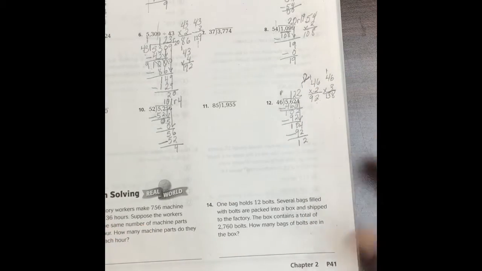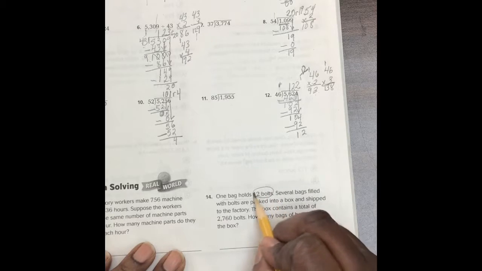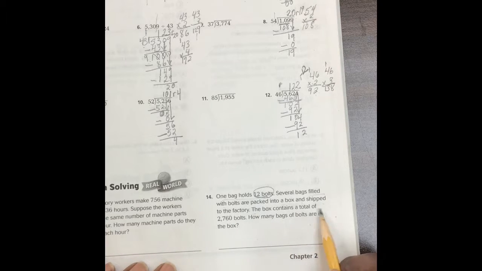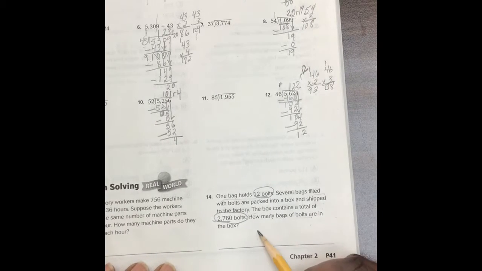Okay? Let's look at number 14. One bag holds 12 bolts. Several bags filled with bolts are packed into a box and shipped to the factory. The box contains a total of 2,760 bolts. How many bags of bolts are in the box?